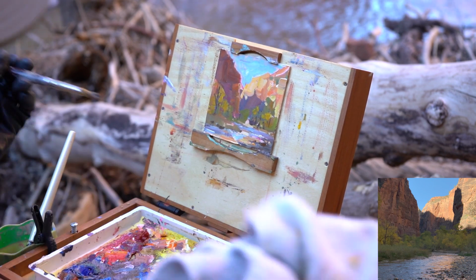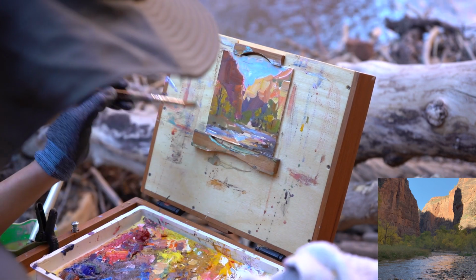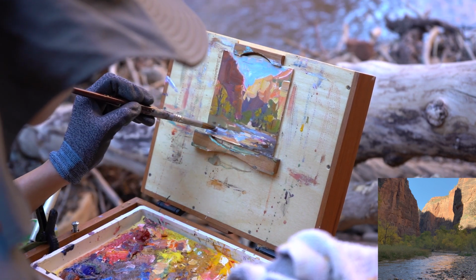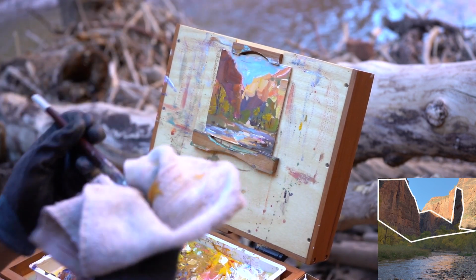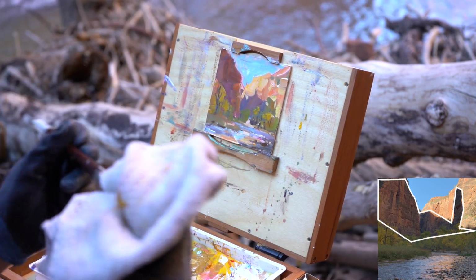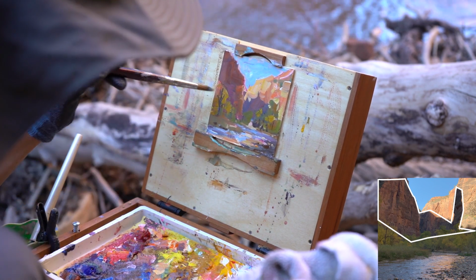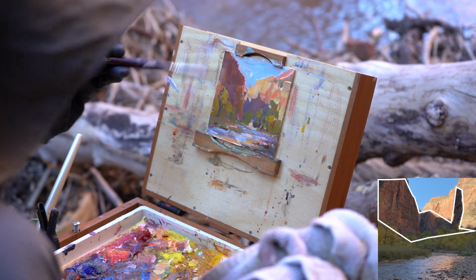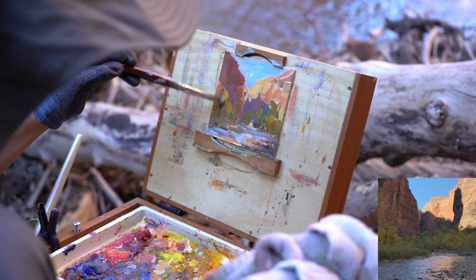I think shape and mass are slightly different. I'm interchanging them right now, but I look at that as one big mass. Let's say mass. I also look at that whole rock facade in shadow as one big mass. Even though you see that there's one rock slightly in front and one rock slightly in back, I look at that big shadow mass all in one, okay? I also see the river as all in one mass.